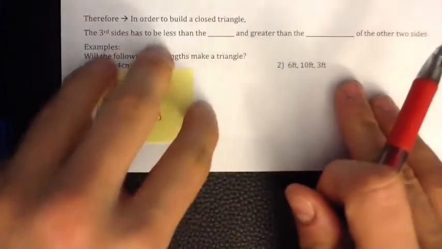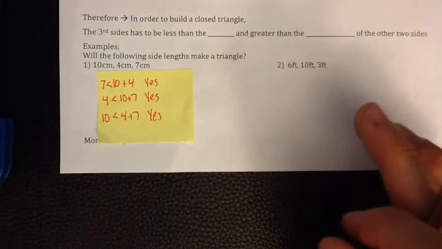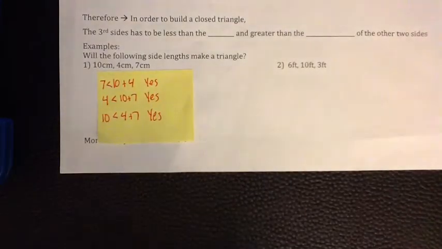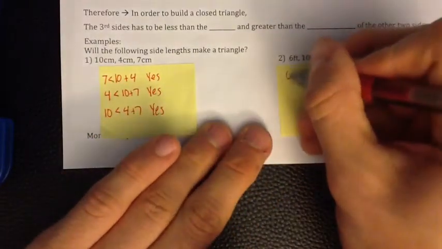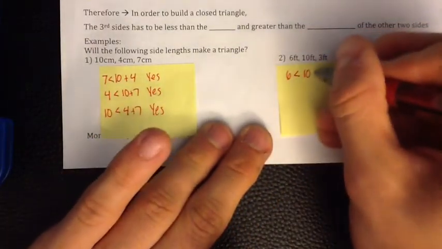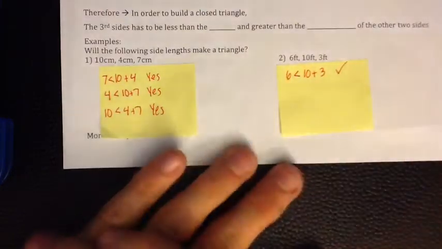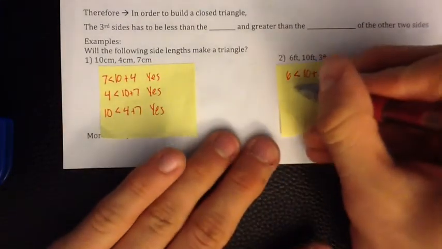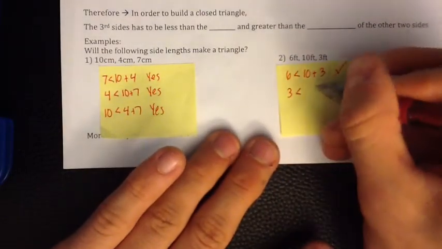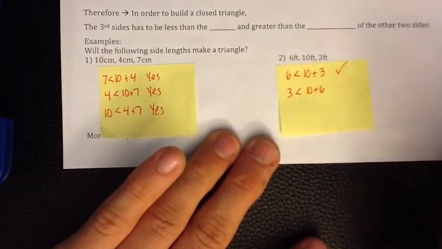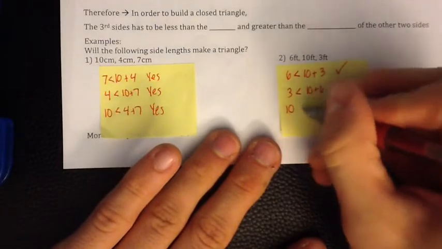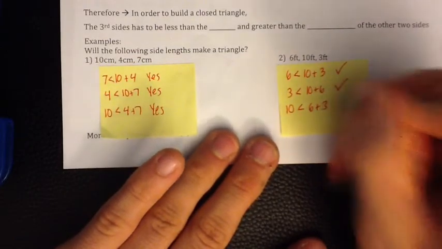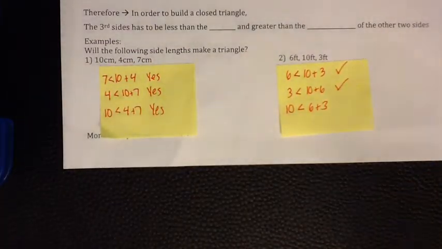But looking over here at this next example, is 6 less than 10 plus 3? Yes, it is. Is 3 less than 10 plus 6? So 10 plus 6 is 16. 3 is less than that. And is 10 less than 6 plus 3? Well, 6 plus 3 is 9. And 10 is not less than 9.